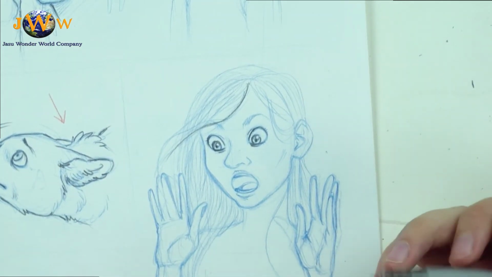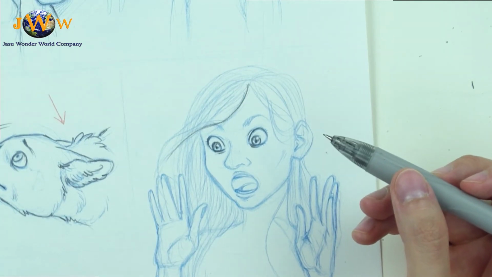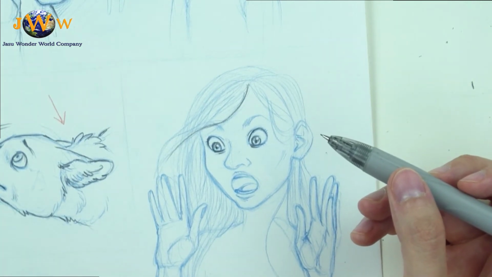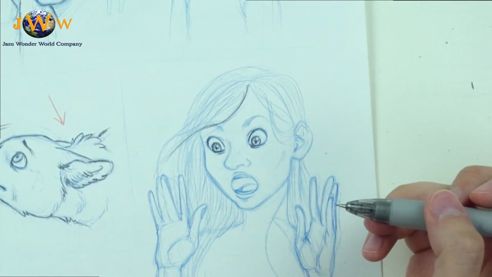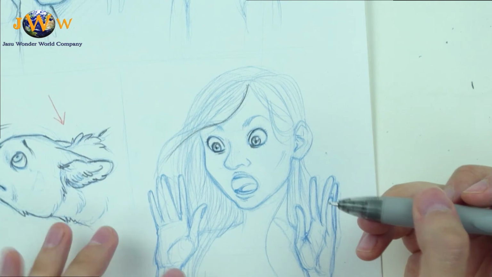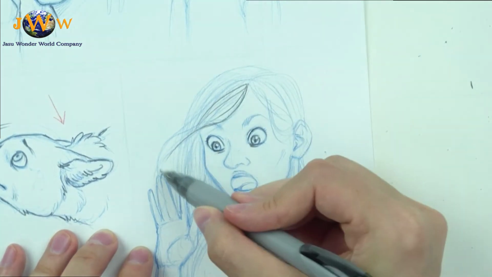Things like these really affect expressions, and that's why I say again and again: go ahead and try different things. Draw three different surprised expressions. Otherwise you would draw the same face, but just change the shape and size of the mouth and see how it affects the overall expression. Just go ahead and try.